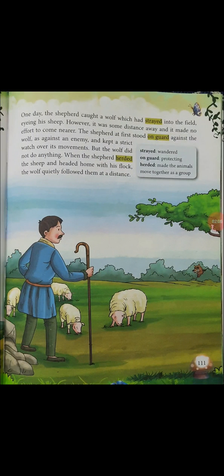One day, the shepherd caught sight of a wolf which had strayed into the field, eyeing his sheep. However, it was some distance away and it made no effort to come nearer. The shepherd at first stood on guard against the wolf as against an enemy, but kept a strict watch over its movement. But the wolf did not do anything. When the shepherd herded the sheep and headed home with his flock, the wolf quietly followed them at a distance.